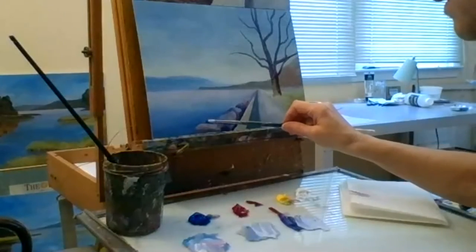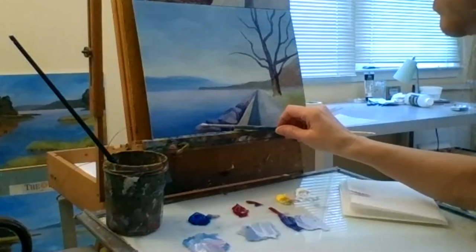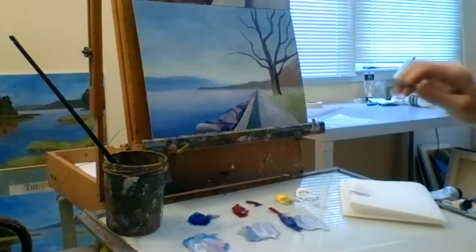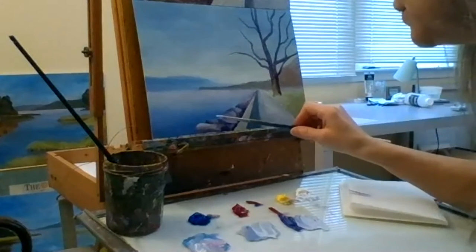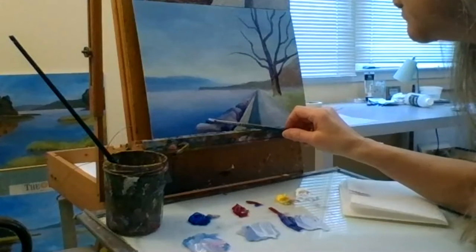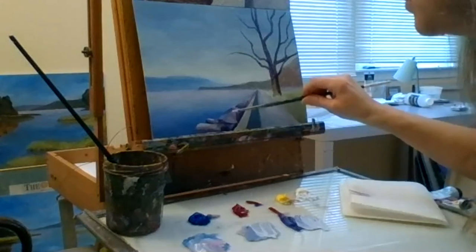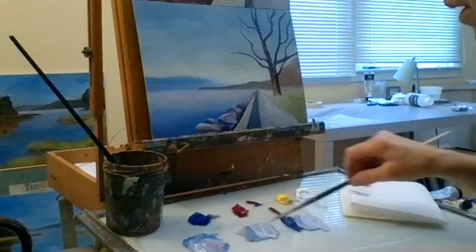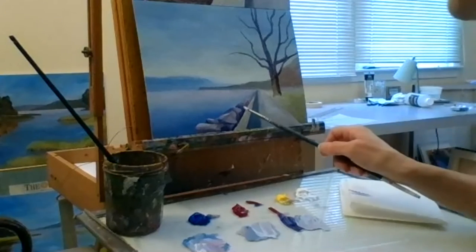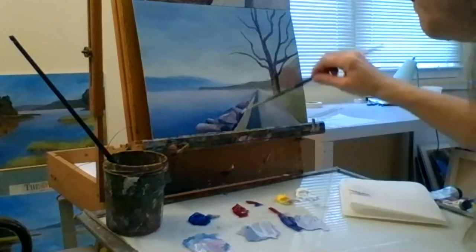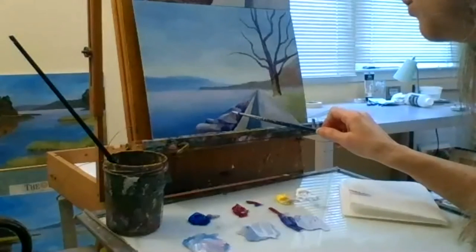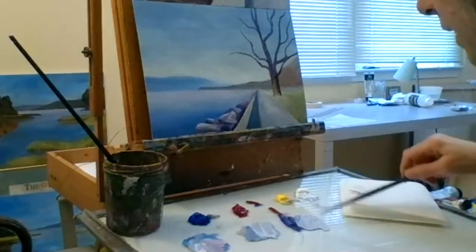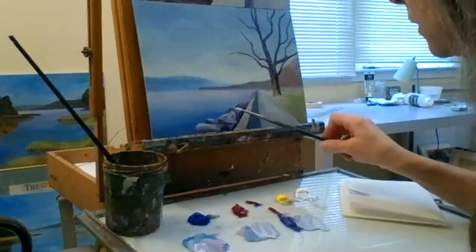So, and the highlights will be on the edge of the rocks. Like so. But it does not cover the total surface of the rocks. So just, you know, the light has a funny way of catching on the rocks, and it doesn't catch everywhere the same way. If you look at the photo, that's a good reference to decide where you want to have the highlights on your rocks.